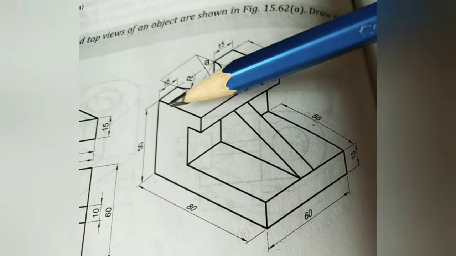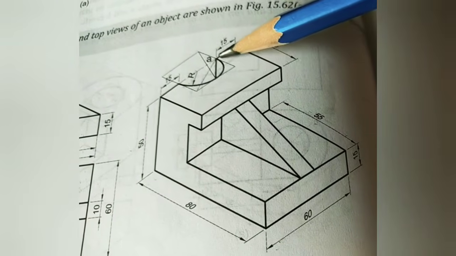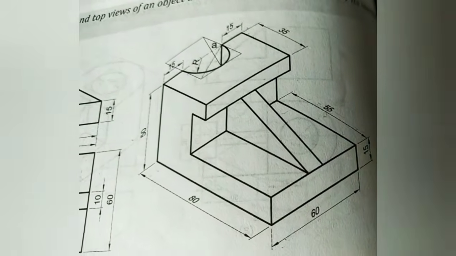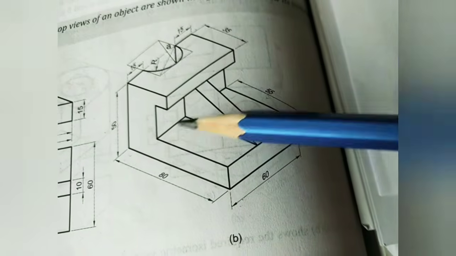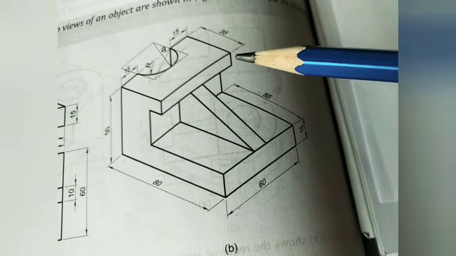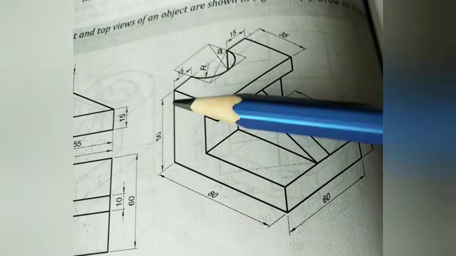Now here this thickness is given. How do we find the diameter or radius of this semicircle? How to find this length 60: throughout, here also it is 60 width, here also it is 60, plus whatever thickness here, the same thickness on this side and the same on this side.